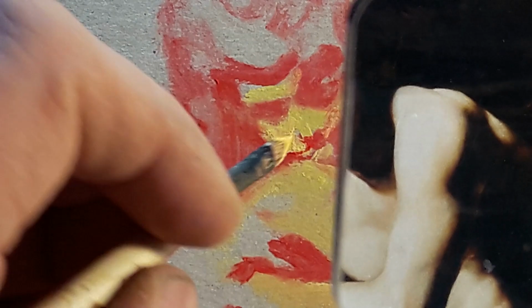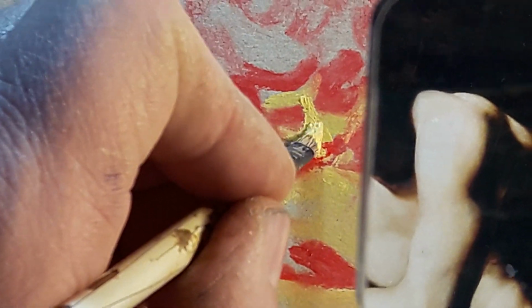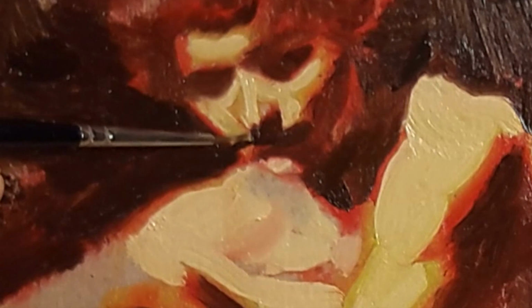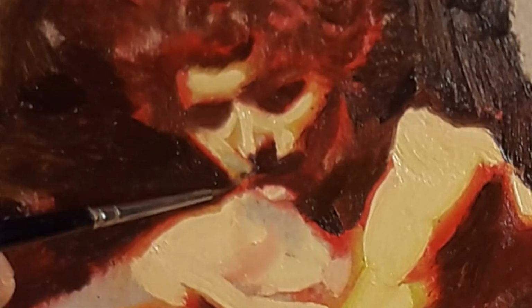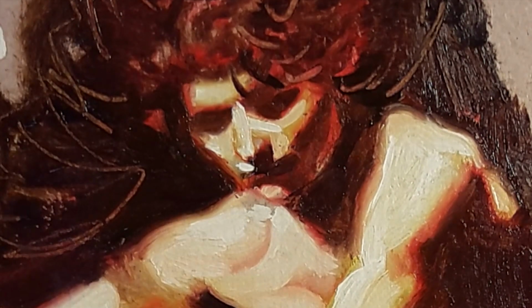And if we take a look at the way that my oil paint version of this behaved, I mean, look how much more efficiently I'm able to put stuff in and move paint around.